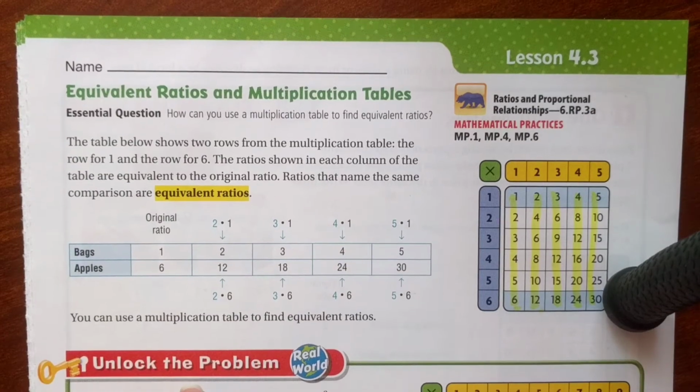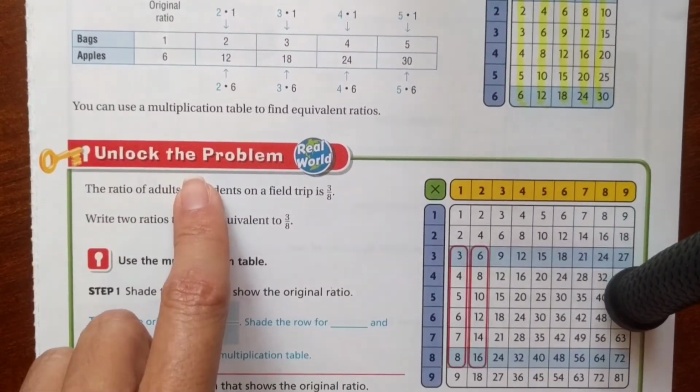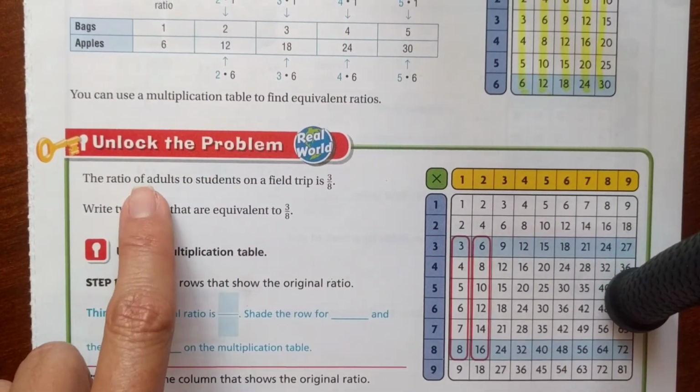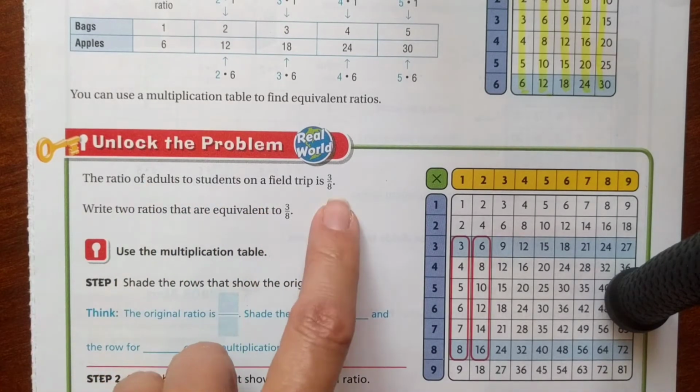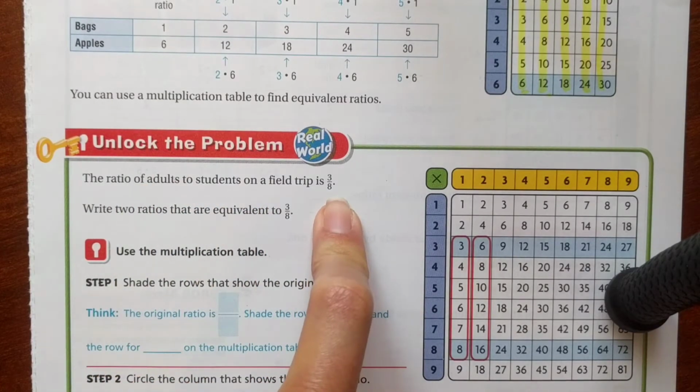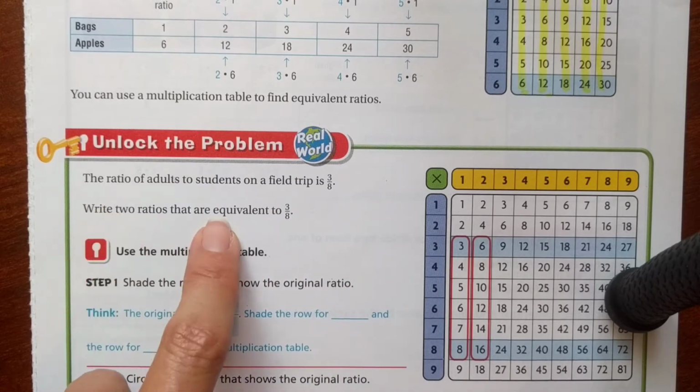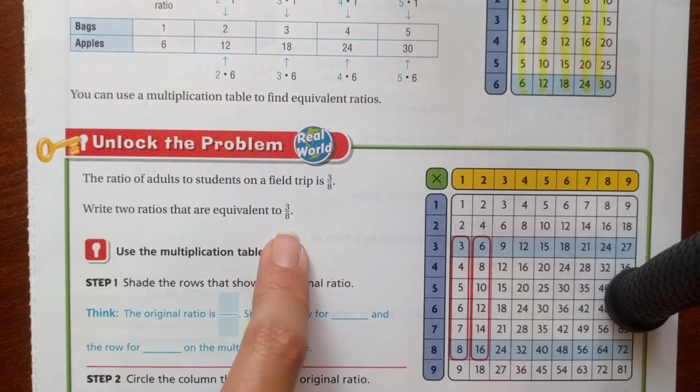Unlock the problem. Here we go. The ratio of adults to students on a field trip is 3 to 8. So for every 3 adults, there are 8 children, students. Write two ratios that are equivalent to 3 adults to 8 children.